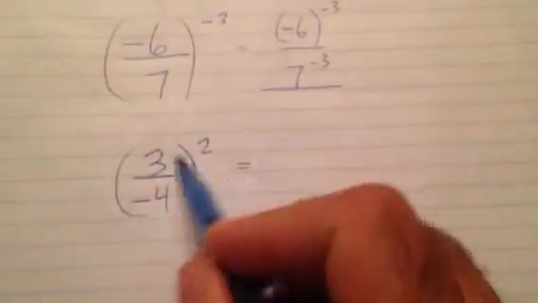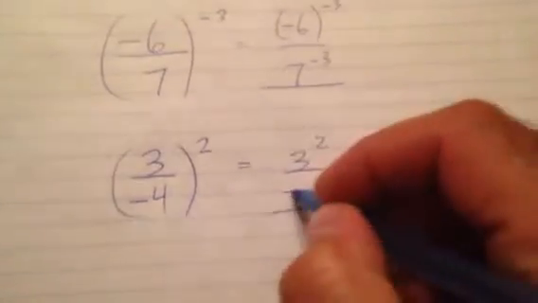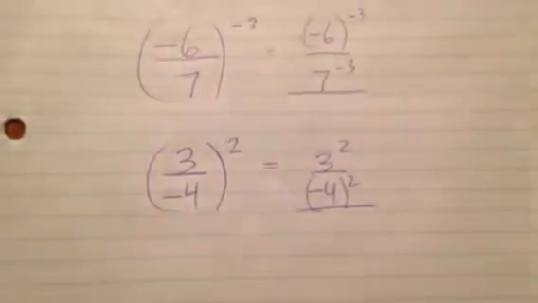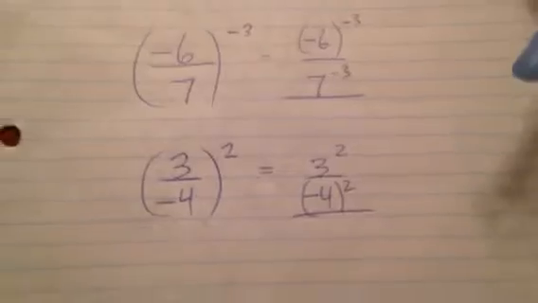And finally, this attaches 3 over the power of 2, and then this will attach to this. This is negative, so we have to surround it in brackets and then attach it. And that is the 5th law. Pretty straightforward.